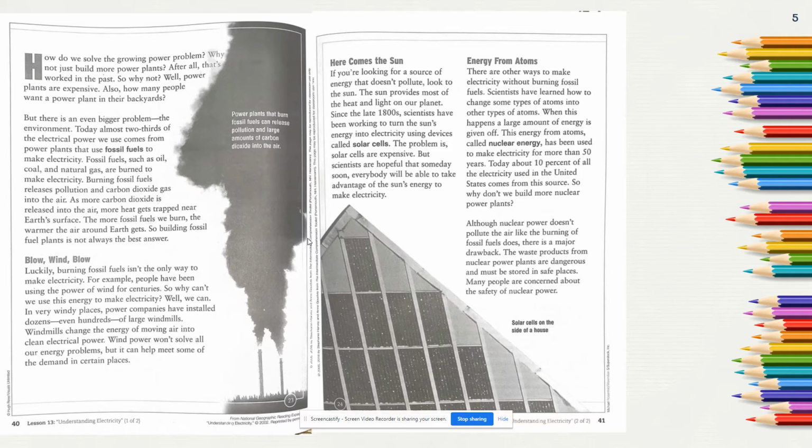Let me show you an example of how you would do this. I'm going to read an article for you today titled Understanding Electricity. Watch as I model how I find the opinions, reason, and evidence within the text.